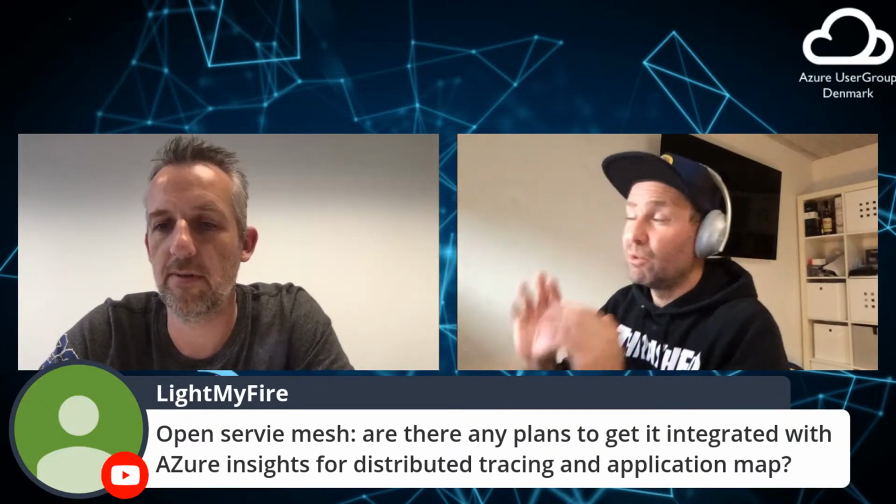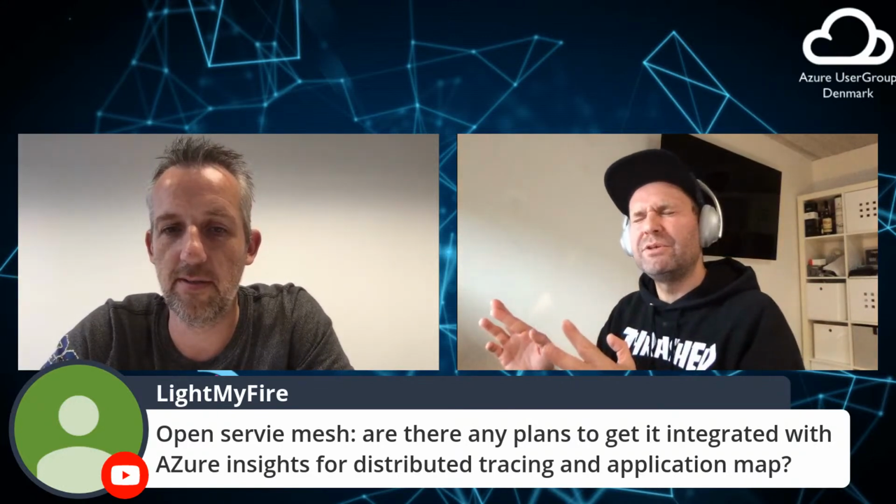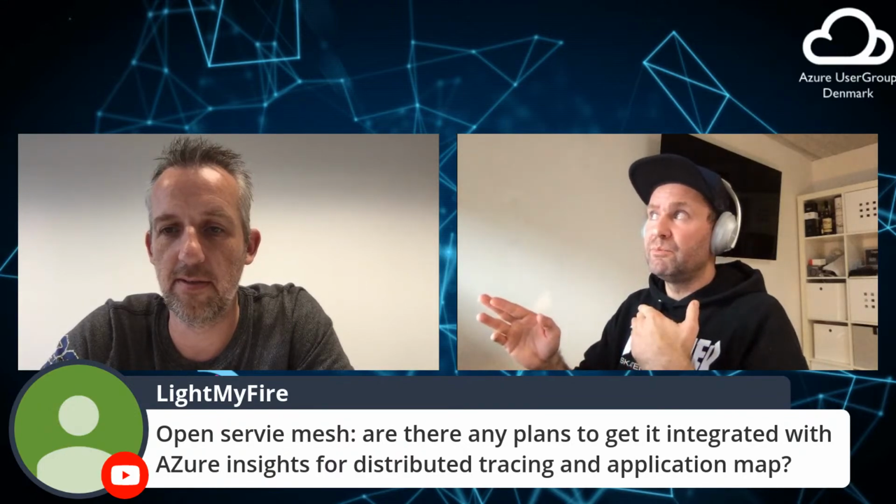Okay, cool. But if my memory serves me right, when you deploy it, you can actually enable it to come with Jaeger, so that's actually going to give you all the application insights out of the box as well.